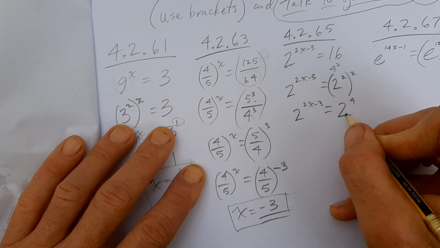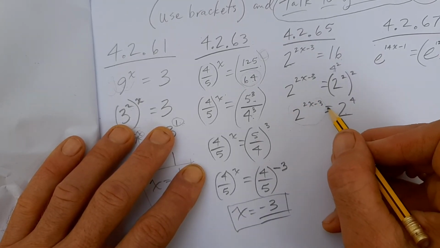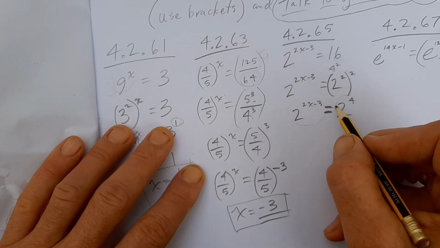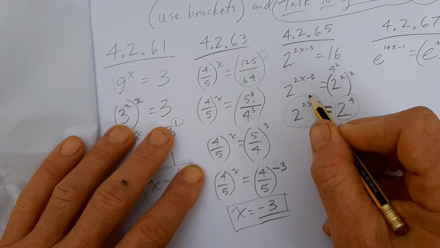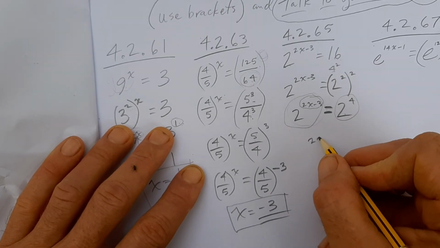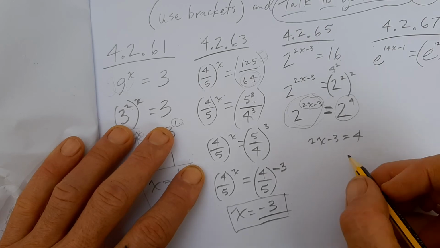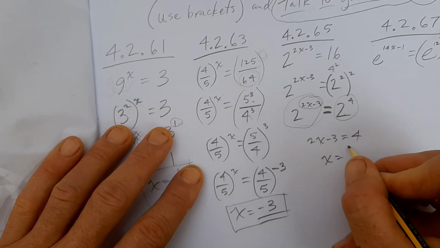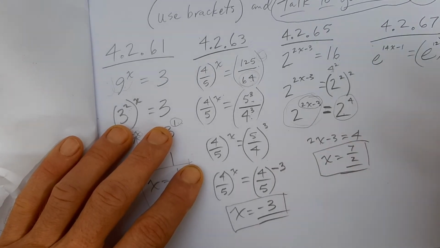So now I have the same base, so I know if this side of my equation, right? This is just an equation. Let's think about what an equation is. This side must be the same as this side. Well, I got the same base, so this exponent has to be 4. 2x minus 3 equals 4. Just solve that, okay? Add 3 to both sides, divide by 2. So we're just getting a little algebra review. What is that? 7/2.